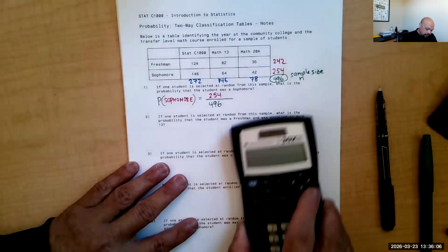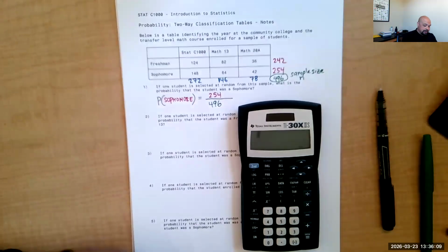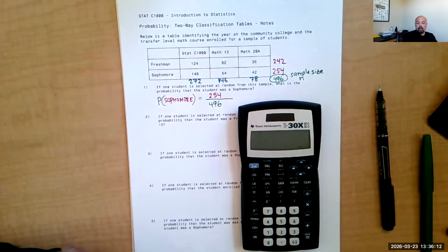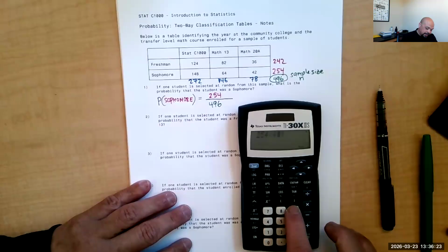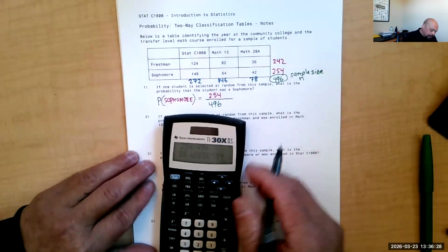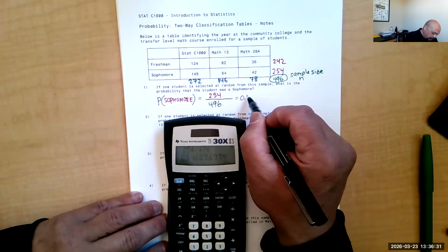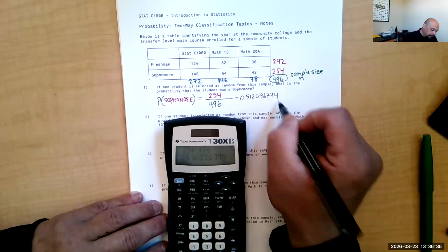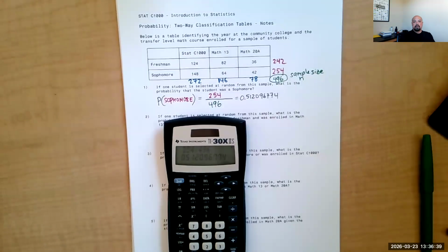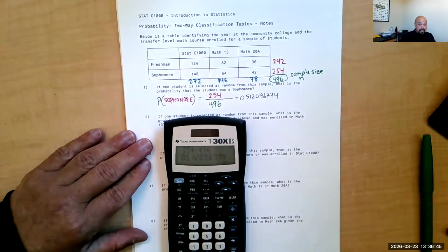If we do that division, there's our fraction, and we could simplify it. They're both even, so I know I can divide by 2. We can check for other factors that might work, try to divide by 4, 8, and so on. But if we go into our decimal work, taking 254 divided by 496, doing that calculation, the long decimal, my unrounded decimal solution, 0.5120967774. With probabilities, setting us up for future work and common practice, I'm going to round this probability to 4 decimal places.